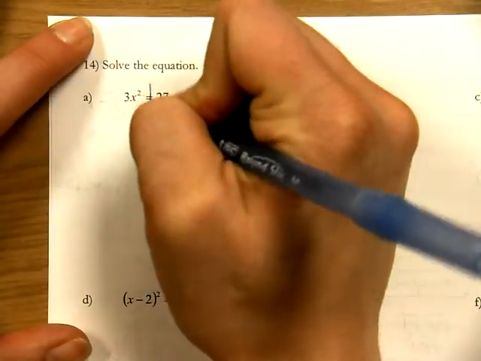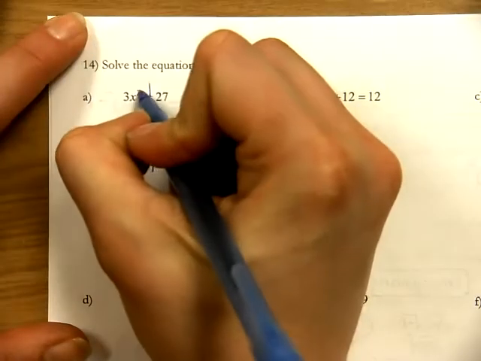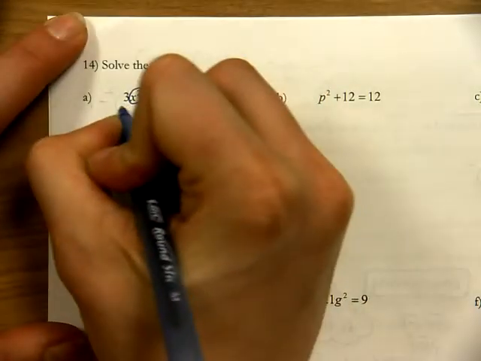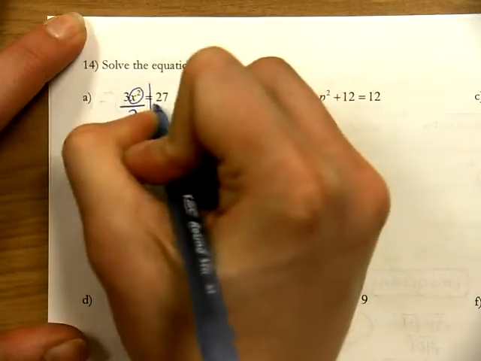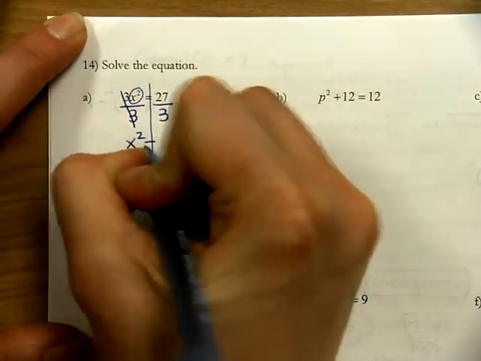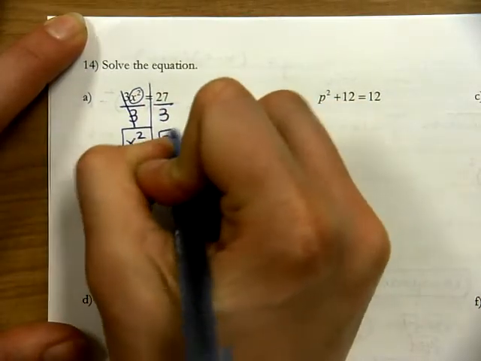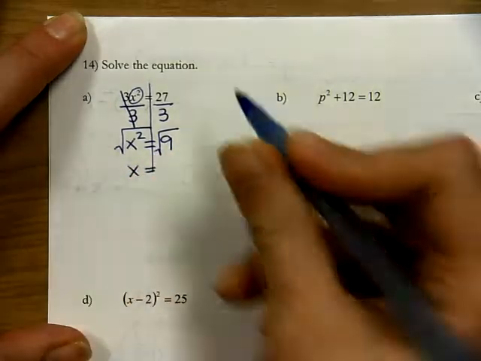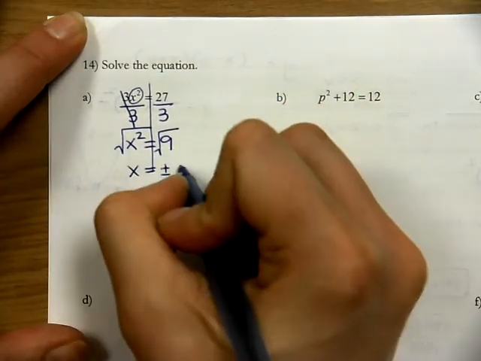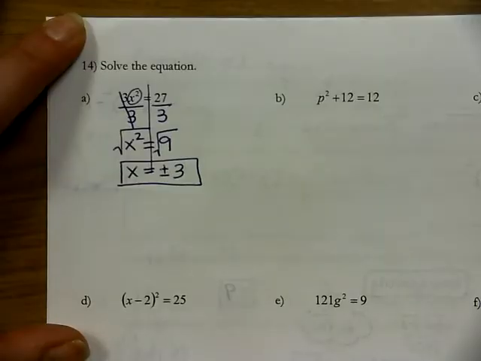Every time I solve an equation, I want to look and see what form it looks like. I see an x squared, so that's like vertex form, so I'm going to do inverse operations. Because it's multiplication, I'm going to do the inverse, which is division. 3 divided by 3 is 1. So I'm left with x squared equals 9. The inverse of squaring is square rooting. So I have x equals, remember, as soon as I take the square root, I need a plus or minus because there's a positive and negative root of 9, and that is 3.